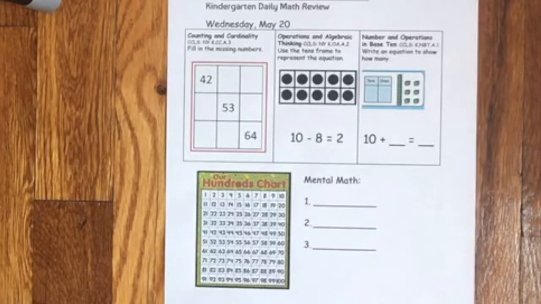Hi boys and girls, so now it's time for us to go over our daily math review and time for you to self-assess your work. Make sure you have something to self-assess with and give yourself a check for anything you got correct, and if you got it wrong, make sure you fix it so then you can give yourself a check. Alright, so let's get started.